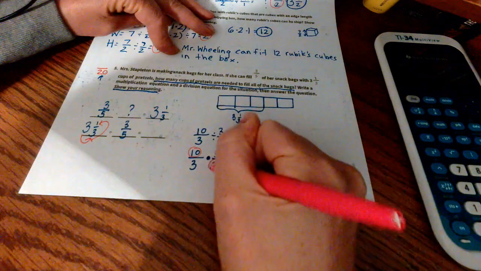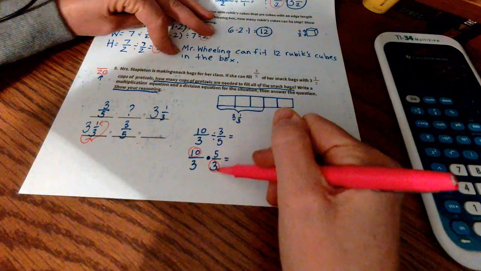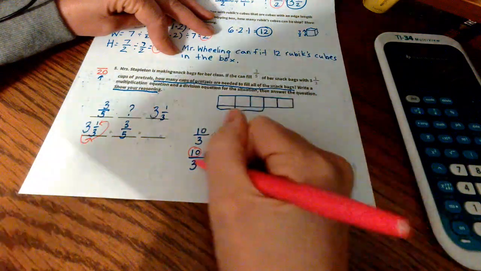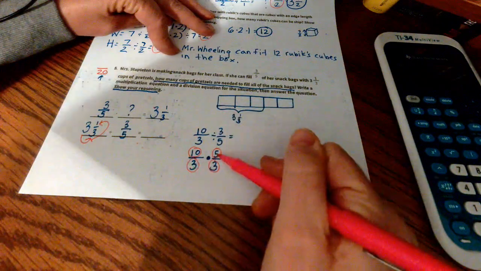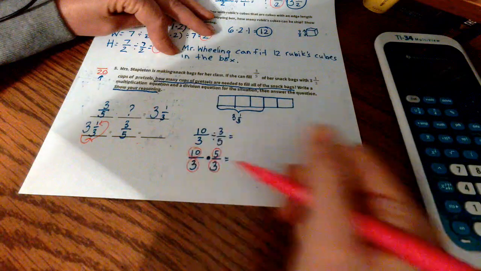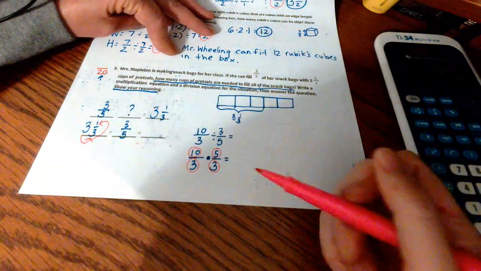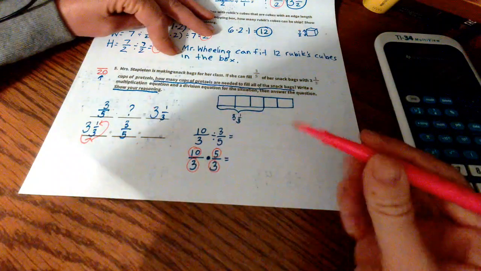Let's see if I can simplify any of this. 10 and 3. There's nothing that goes equally into these, right? 3 can go into 3, but 3 can't go into 10. And then 3 and 5. 3 can go into 3, but 3 can't go into 5. So I can't simplify this. You can't always simplify your fractions for multiplication, and that's okay. It's just a step that is handy if you can.